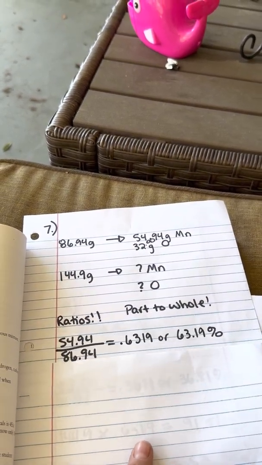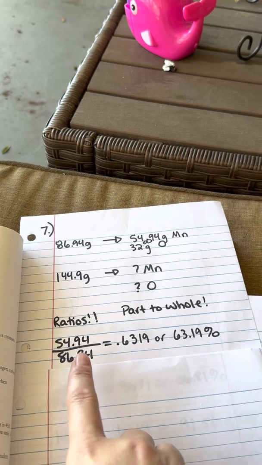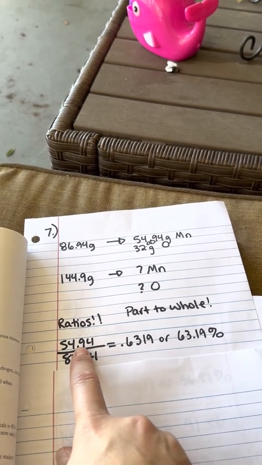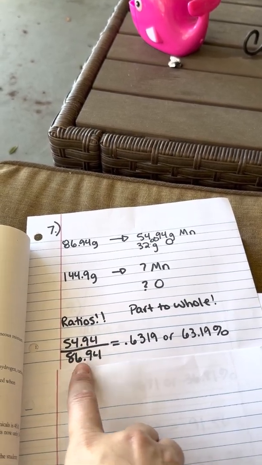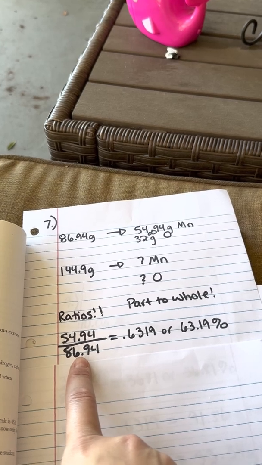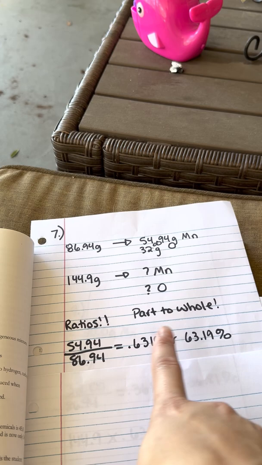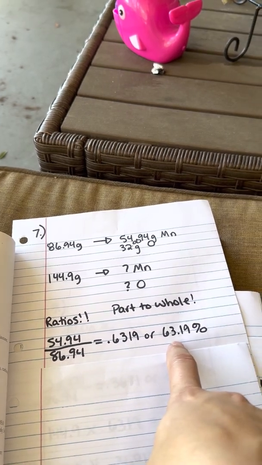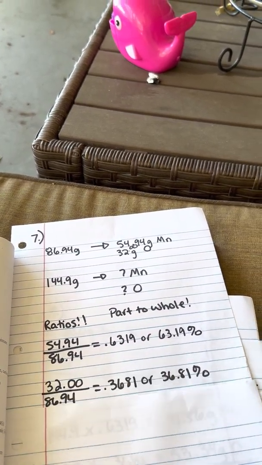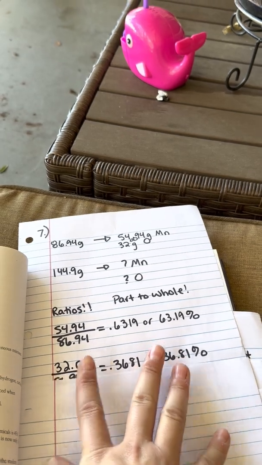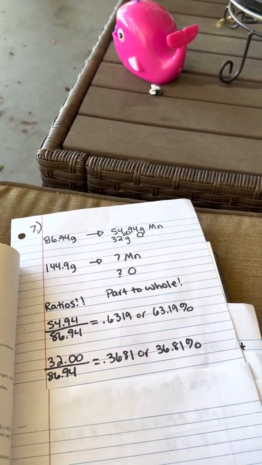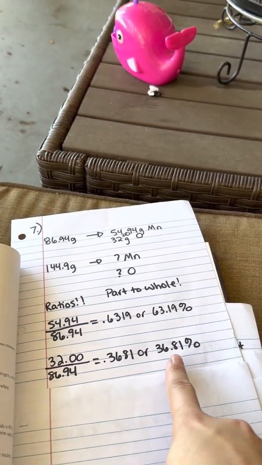We are going to do first our manganese. So our part that is attributed to manganese is 54.94. Our whole amount of product is 86.94. So if I divide the top by the bottom, I get 0.63, which is equivalent to 63.19%. If I do the same for my other ingredient, I get 32 over 86.94, or 36.81%.